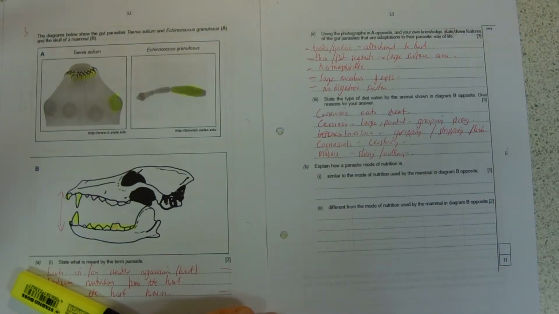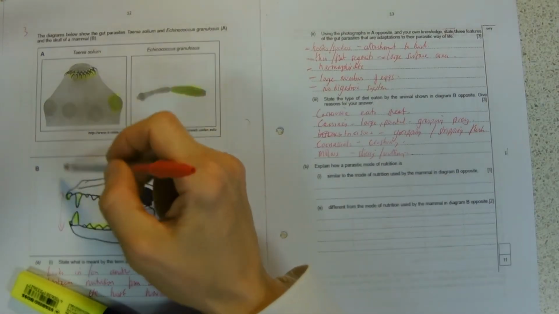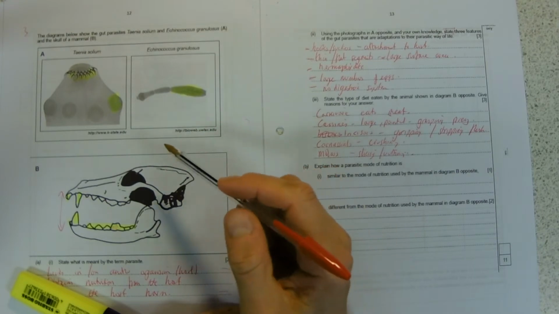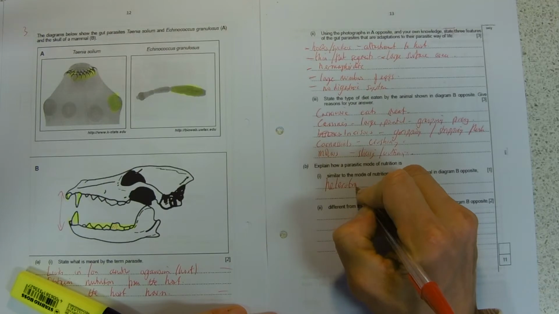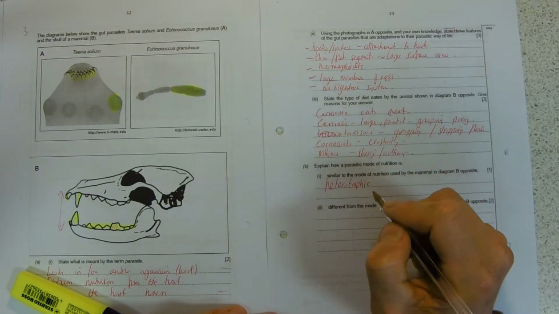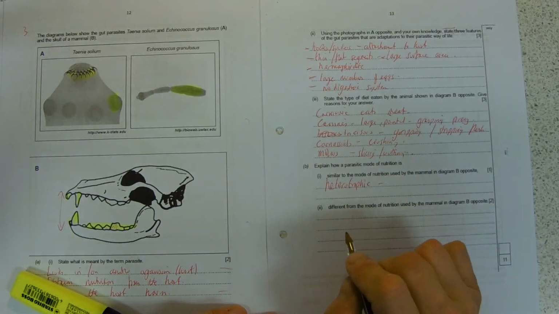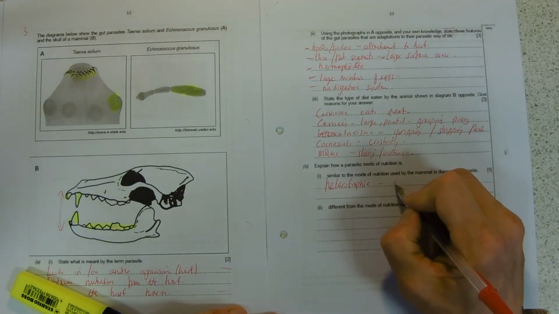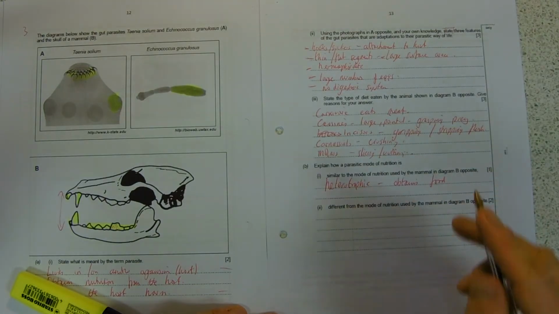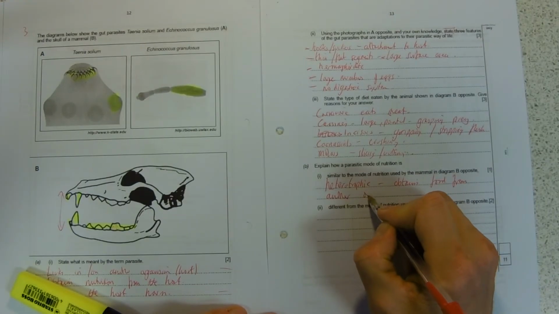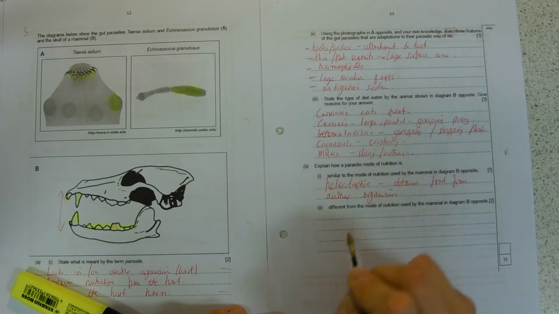Part B, explain how the parasitic mode of nutrition is similar to B. So what are the similarities? They are both heterotrophic, or a definition of that: obtains food from another organism.